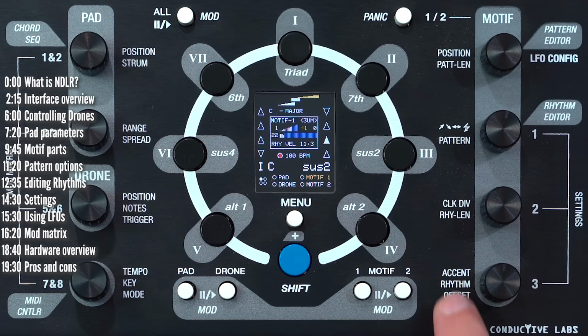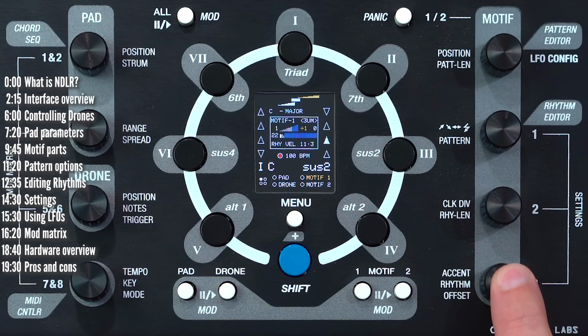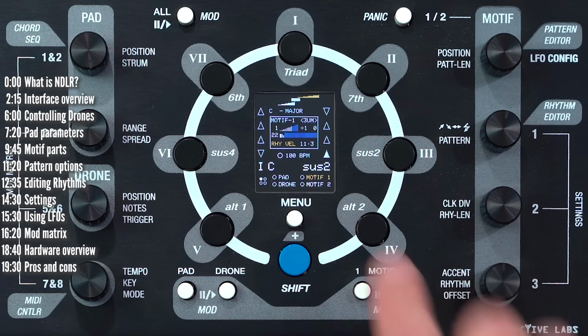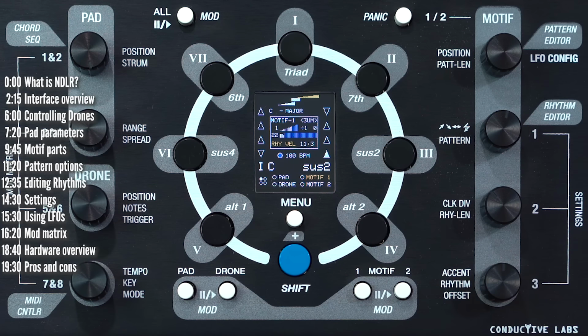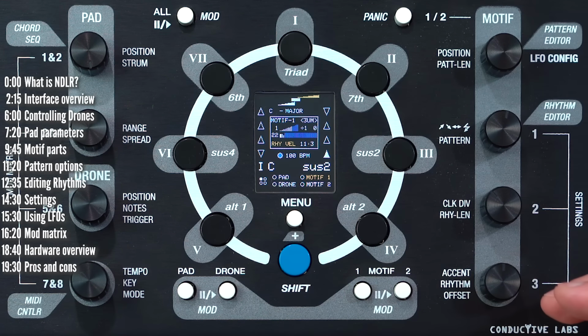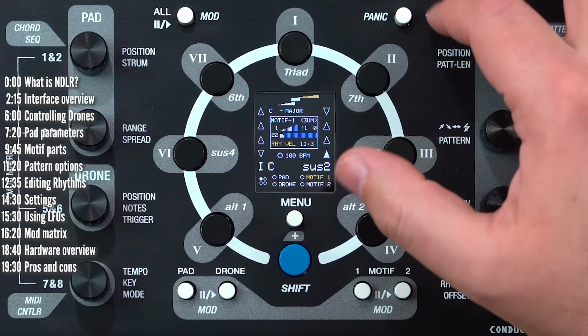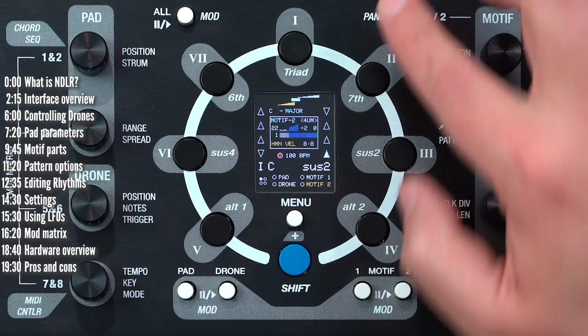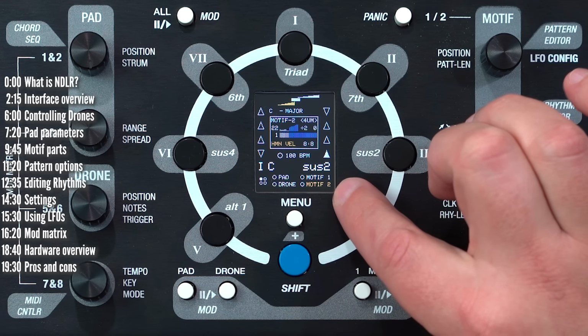For the encoders or buttons with 3 parameters, you're controlling the parameter in the middle when the arrow is pointing sideways. So now I'll control the rhythm, this controls the offset, and arrow pointing up means I'm controlling the accent. Generally speaking, on screen, whatever is in yellow is being controlled by the encoders. So right now I'm controlling motif number 1. You'll notice motif 1 is yellow. If I press this button to toggle, motif 2 will be in yellow.